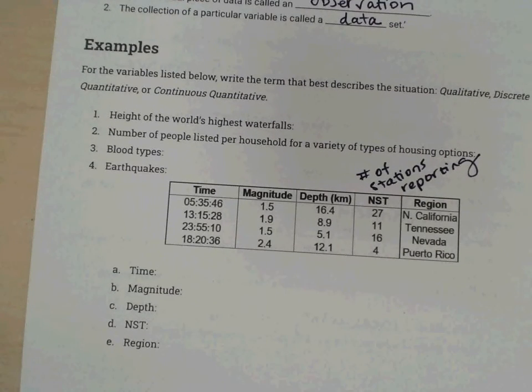Take a minute, talk to the person sitting next to you, and try and fill in 1 through 3.